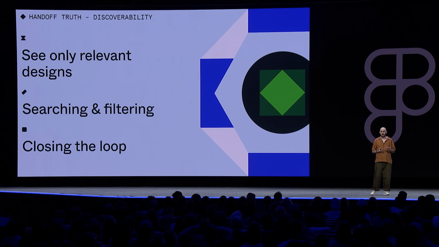And third is the ability to close the loop. Once designs have actually been implemented, they still say ready for dev. Until now, there hasn't been a way to indicate that those designs that are ready for dev have actually been completed. If dev mode had these pieces of functionality, it'd go a long way towards improving the handoff and implementation experience.